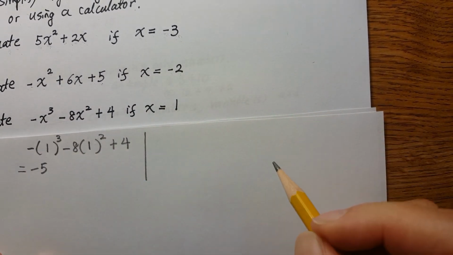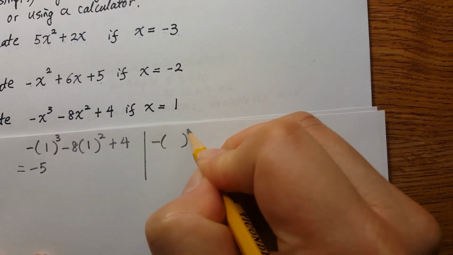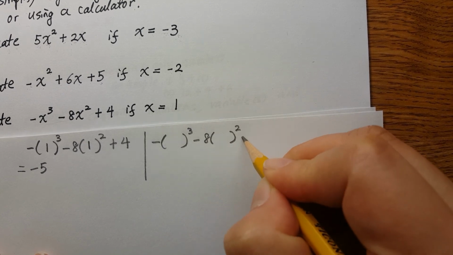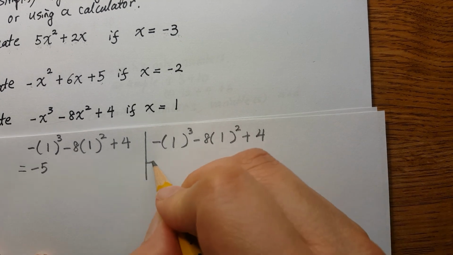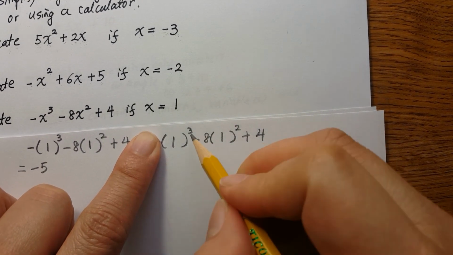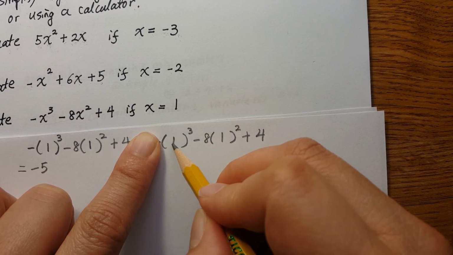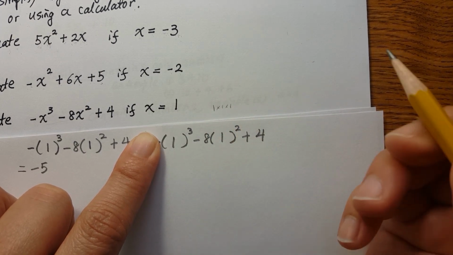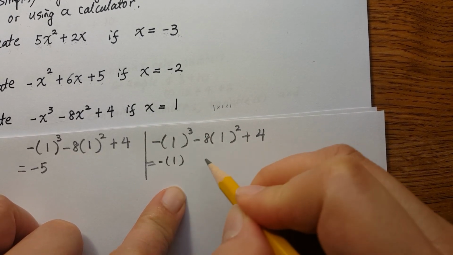Next, I'm going to show you how to do it without using the calculator. So negative parentheses to the third power minus a parentheses to the second power and plus 4. And we will place 1 inside. So we're going to block the negative sign because the exponent 3 only applies to the number inside the parentheses. So 1 to the third power means 1 times 1 times 1. So therefore, it will be 1. And now we bring the negative sign.